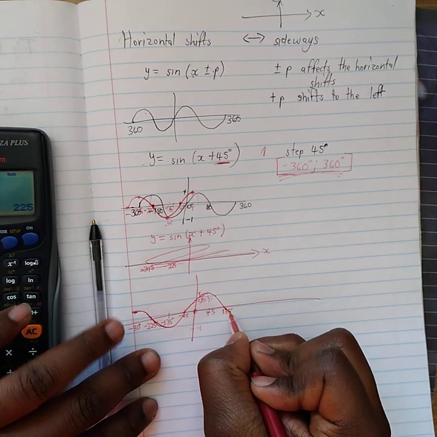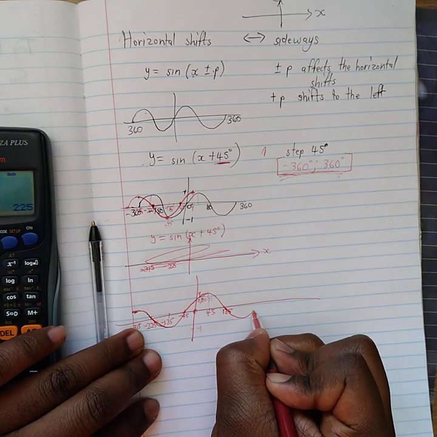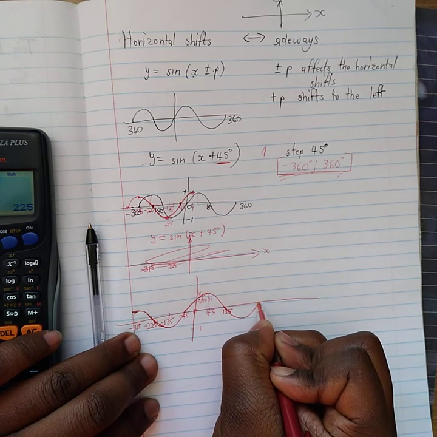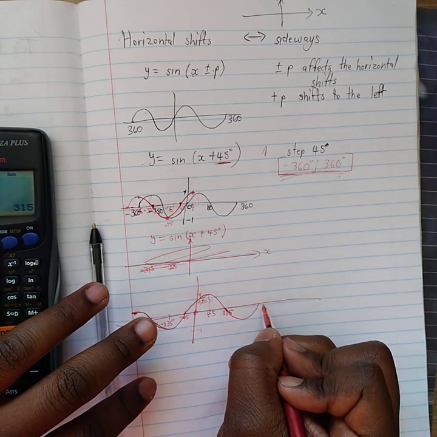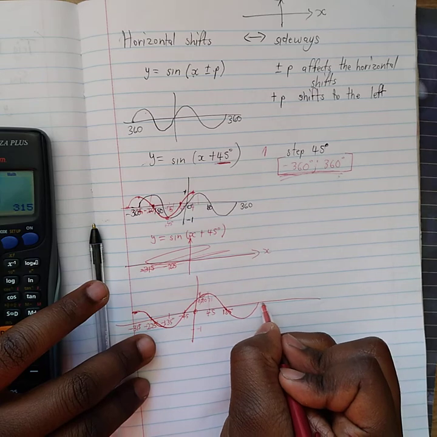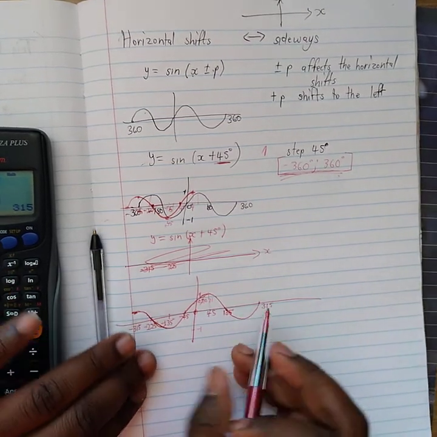It's no longer 0 like on the negative side. It's now 1, and then it ends at what, 315, which is 0. Yes, it ends there, right?